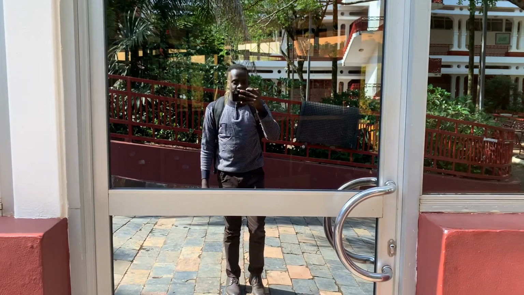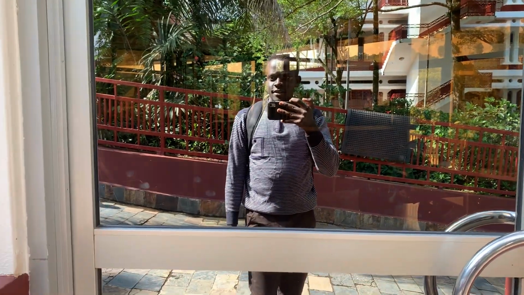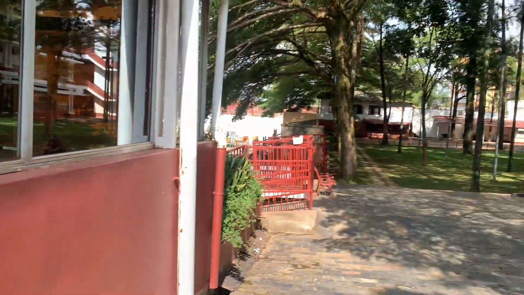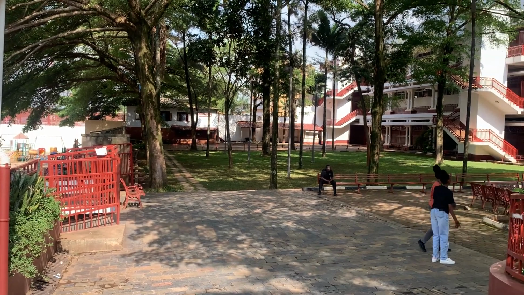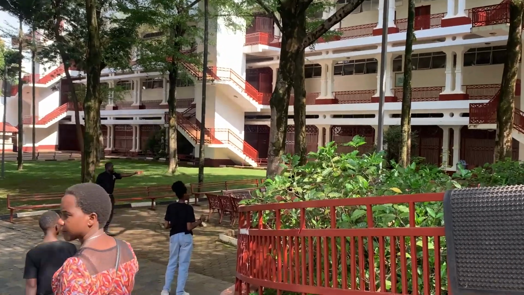So it's actually not yet even 10, it's around 9:56. I've just reached here at the event, so I don't know which rooms I'm supposed to go to because the place is so big, just like you see right here.